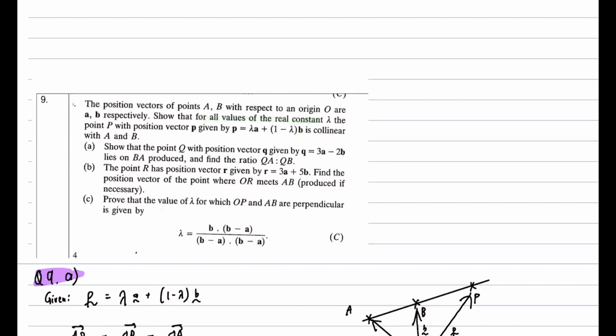It means you don't go and guess what the lambda value is. You don't solve for lambda. You just use lambda as lambda itself. Okay, good. That's the first part. Part 0, they didn't even specify the part. Now is part A. Show that the point Q with position vector q given by 3a minus 2b lies on BA produced. Find the ratio QA to QB.